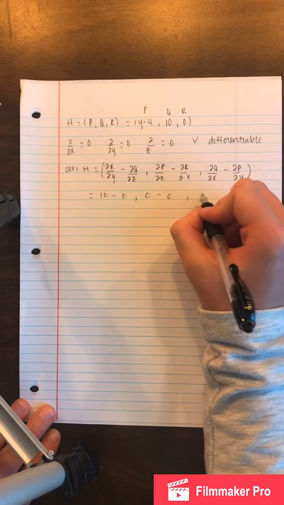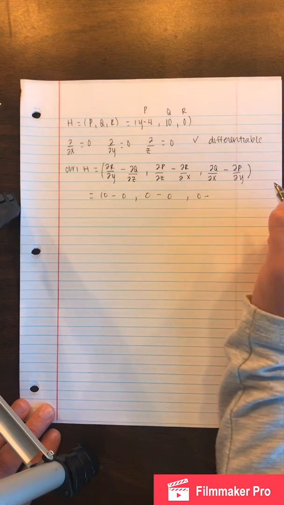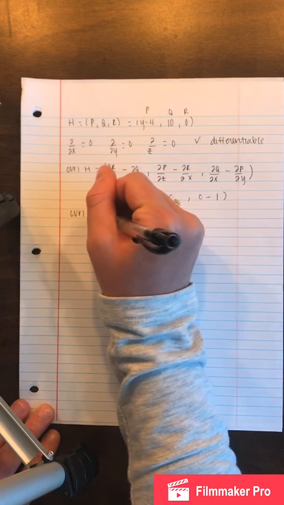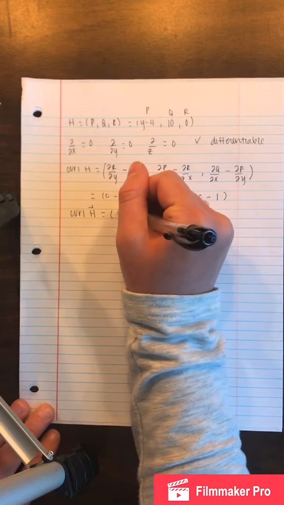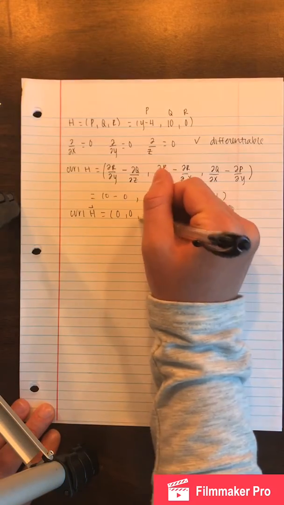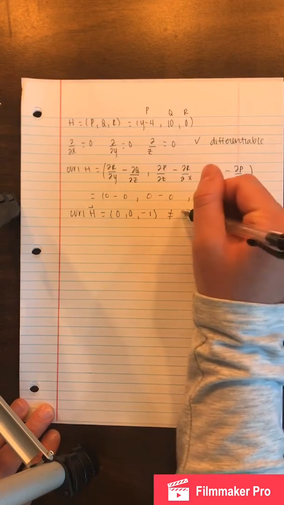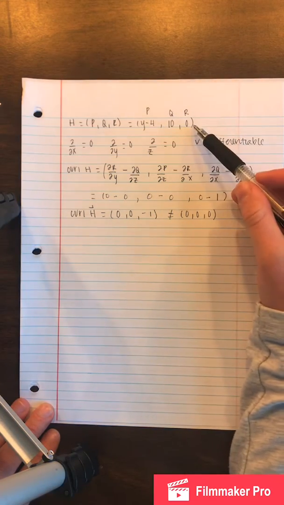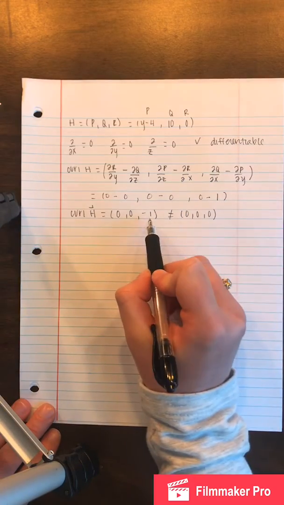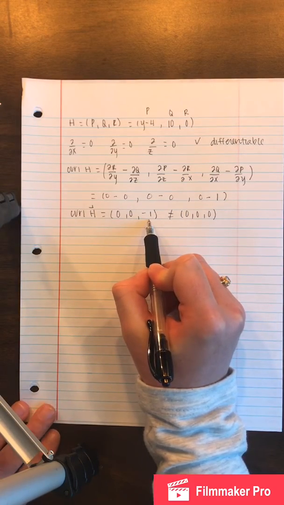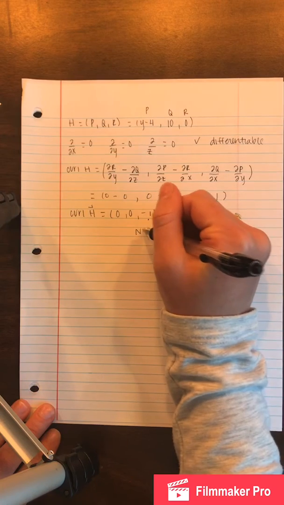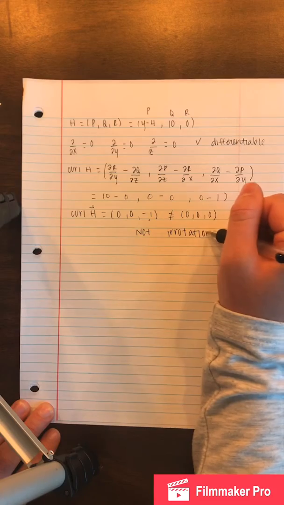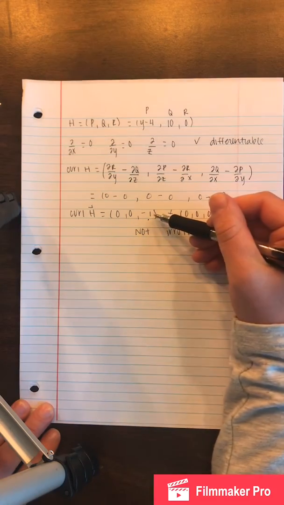Partial Q with respect to x is 0, but the partial P with respect to y is 1. So the curl of H is equal to 0, 0, -1, which is not equal to the 0 vector. Meaning that this vector field does in fact have a curl, and it's around the z-axis in the negative direction. So this is not irrotational, because it's going to rotate about the z-axis.